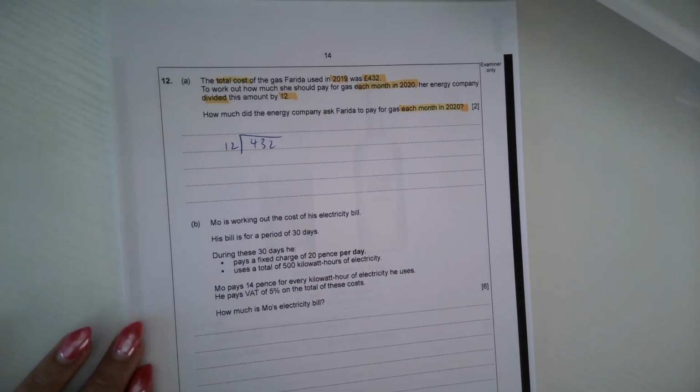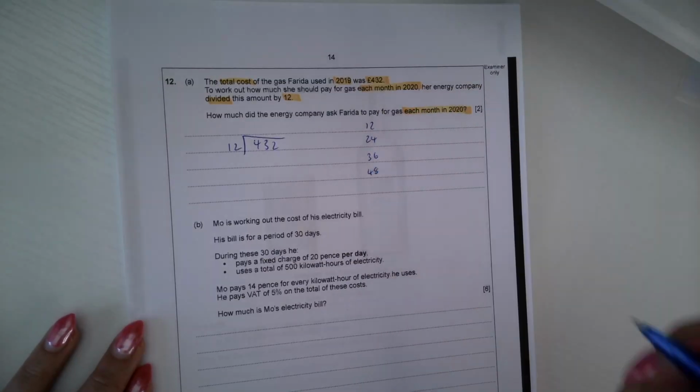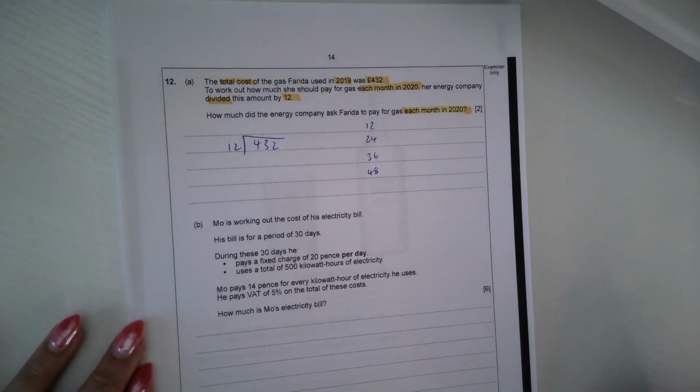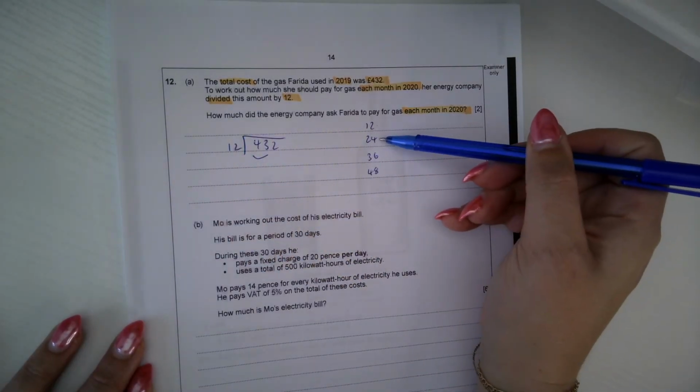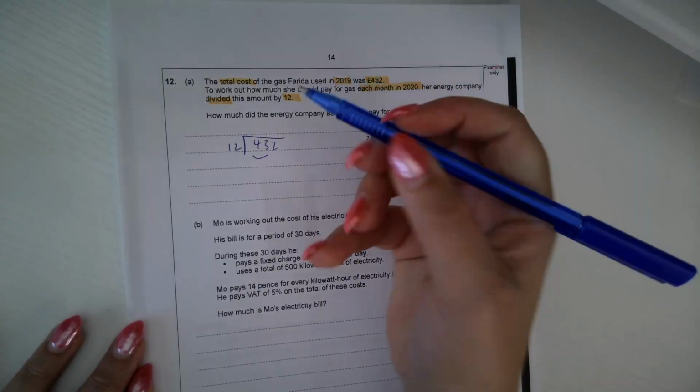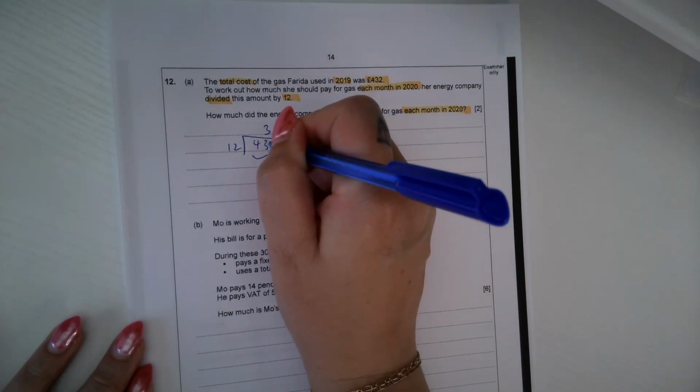But to do this, I'm going to write out my 12 times tables, or some of them anyway, so I don't need to do them in my head more than once. So I'm going to start with 12s into 43. 1, 2, 3 gets us to 36. And the remainder from 36 to 43 is 7.